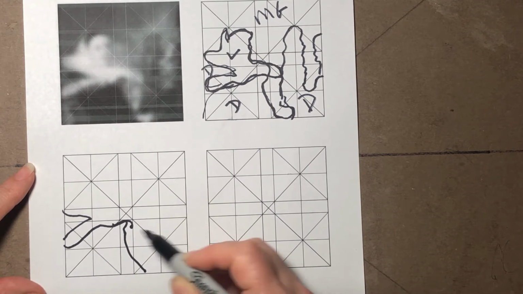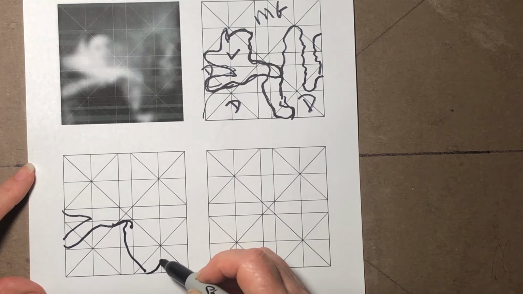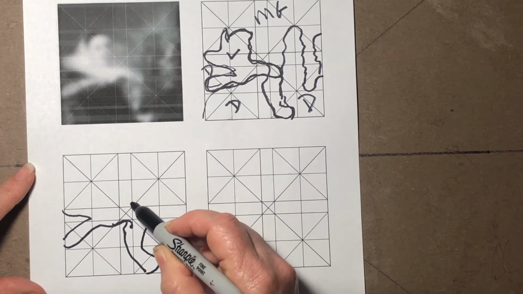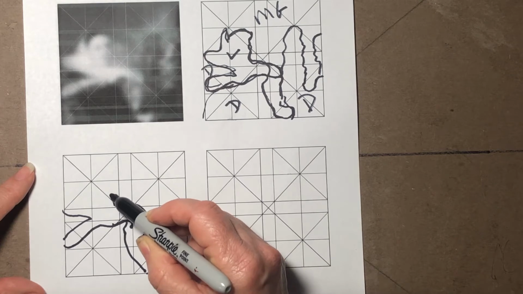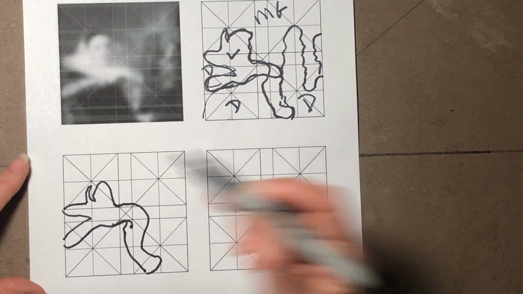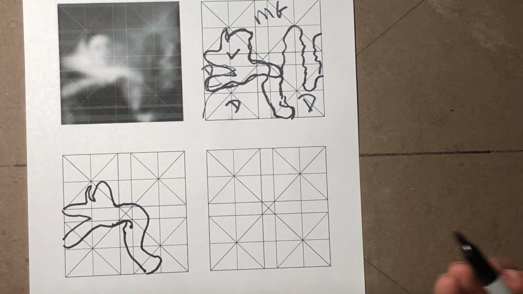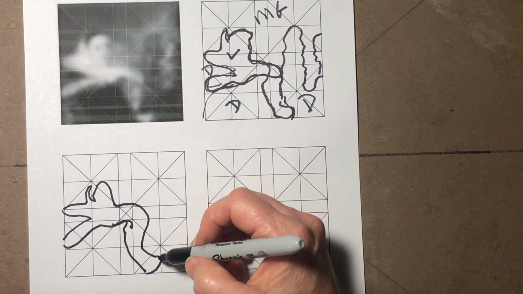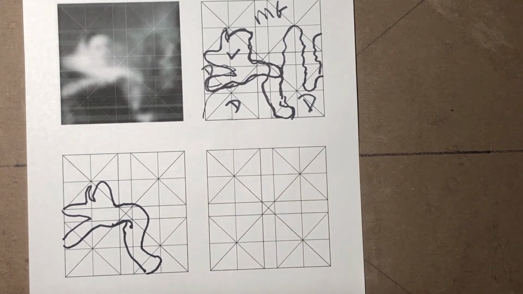I think it's important to see this area is light, so I'm going to draw dark around it. I'm going to say that basically the light shape is something like that. So it's sort of like a, I don't know what that is, but anyway, so I'm thinking of that as a light shape. I think everything else is pretty much in the darker range, so I'm going to leave it at that.